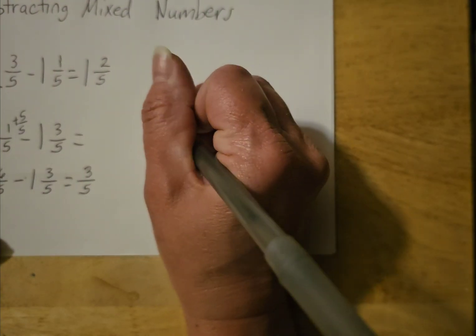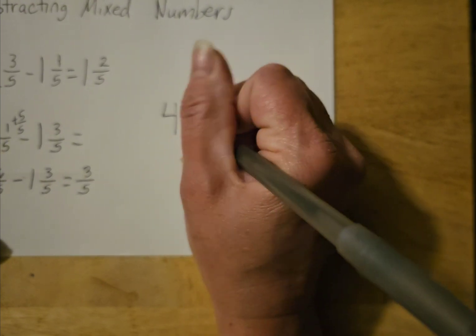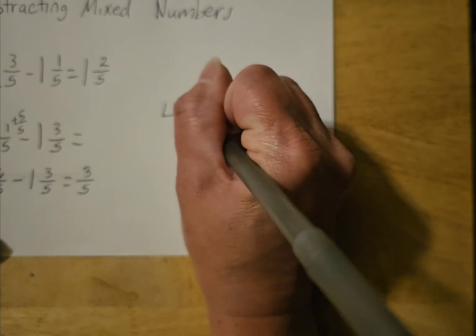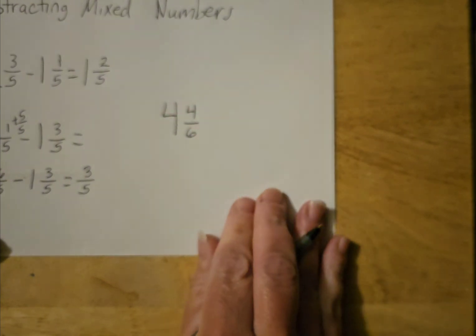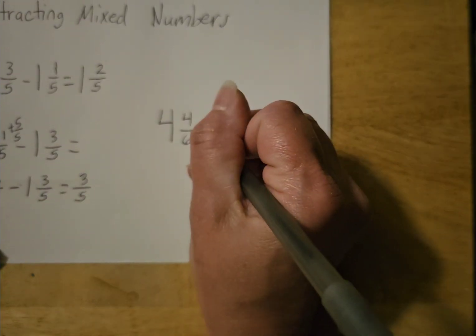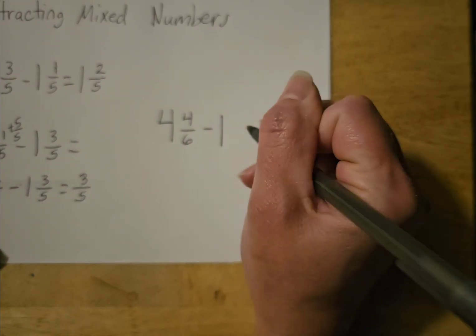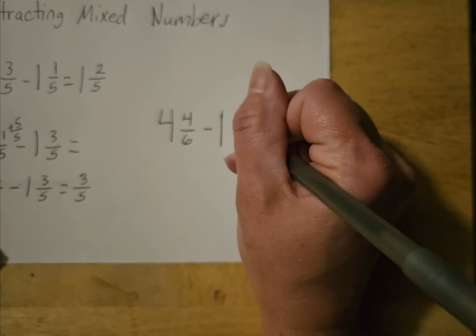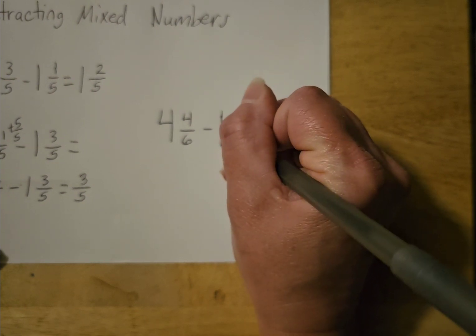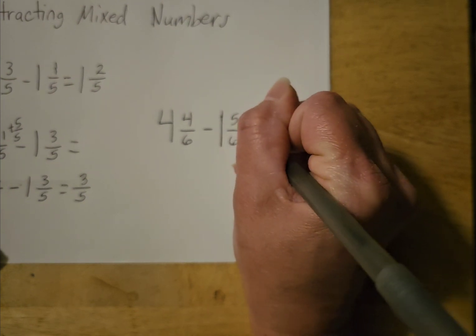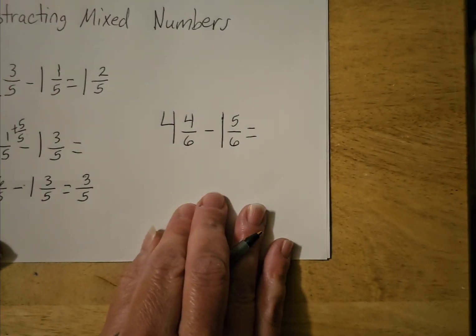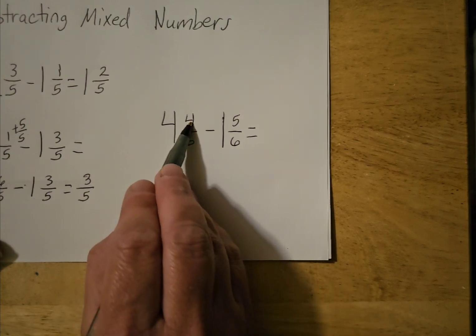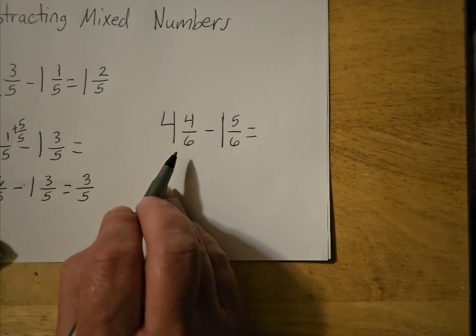Let's do 4 and 4 sixths minus 1 and 5 sixths. Okay, so we can't subtract 4 minus 5, so we're going to have to borrow.